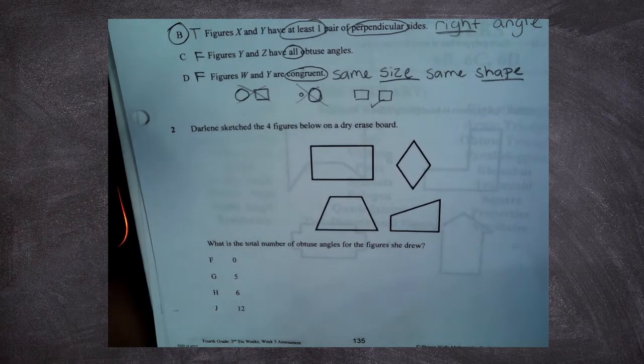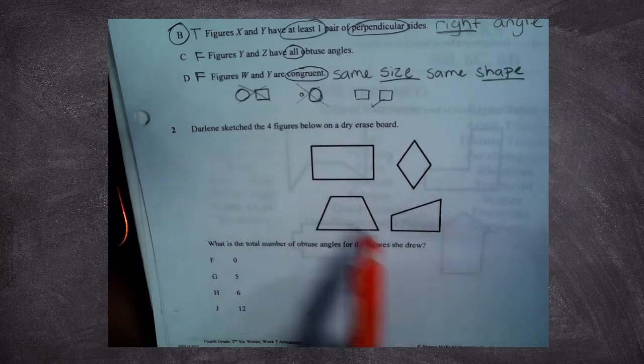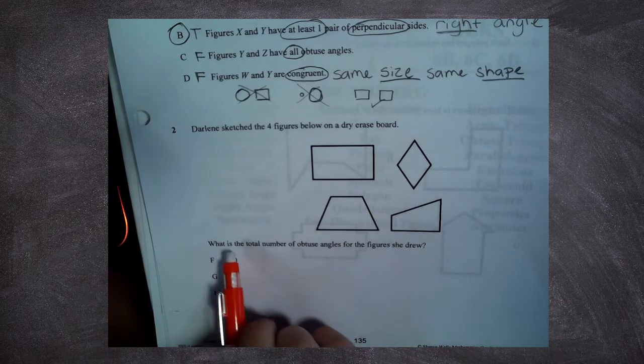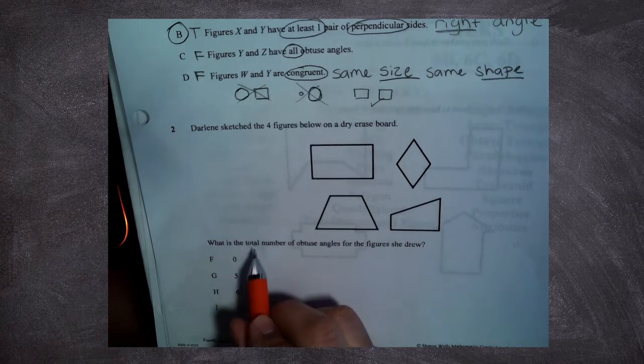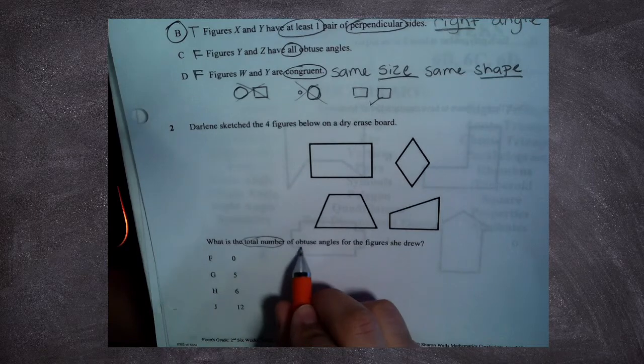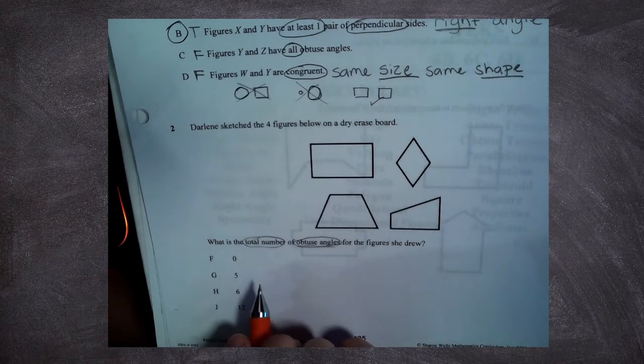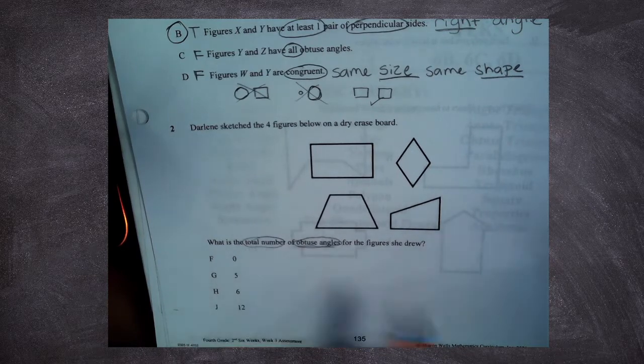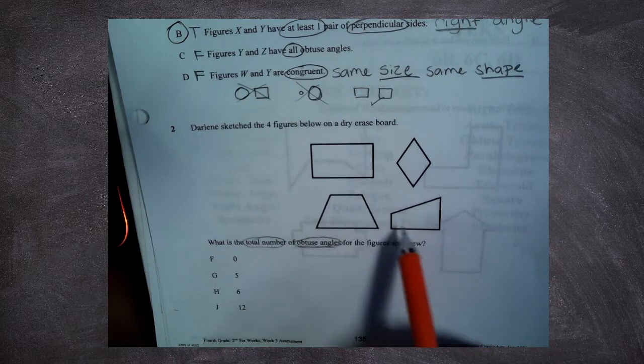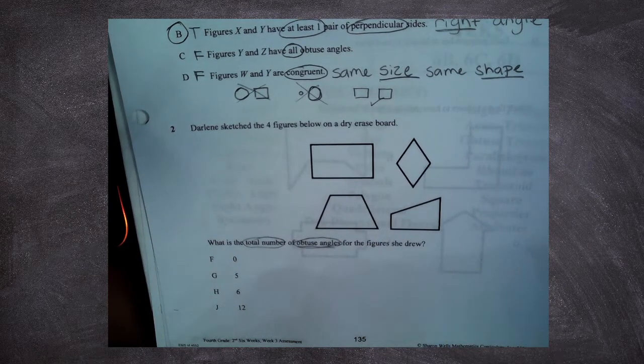Darlene sketched the 4 figures below on a dry erase board. Okay, so Darlene drew all these on a board. What is the total number of obtuse angles for the figures she drew? So we're going to need to check these 4 different figures and see how many obtuse angles we can find.